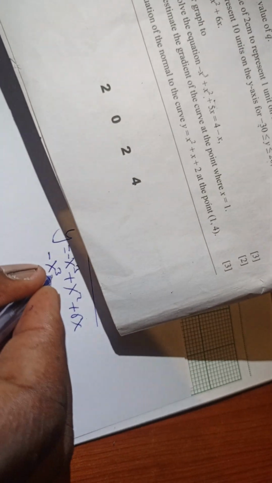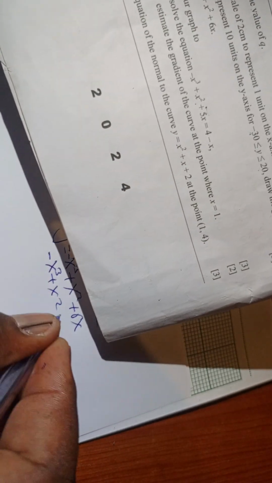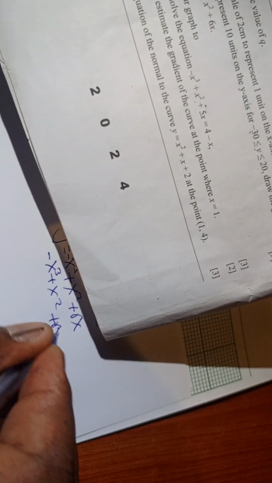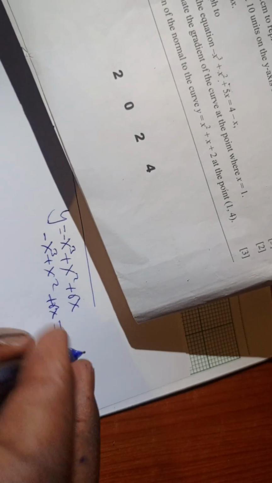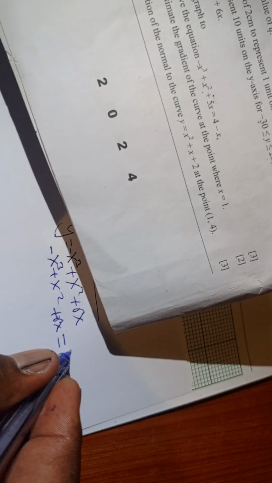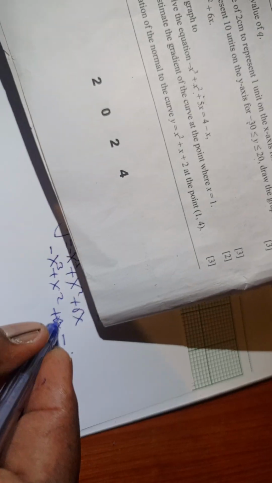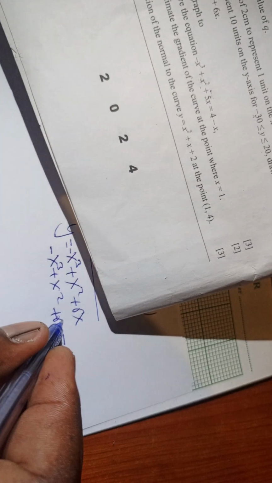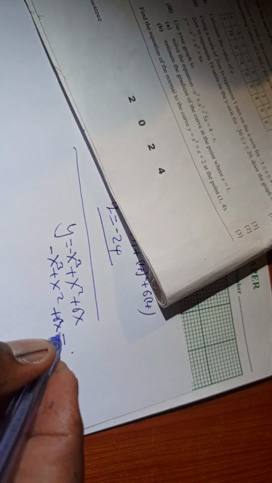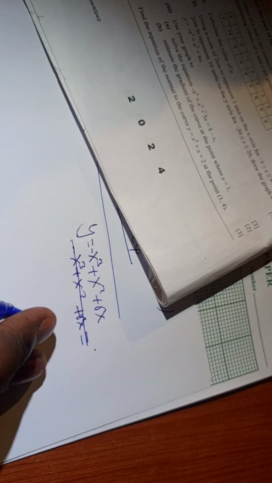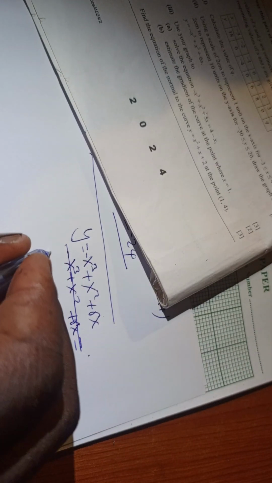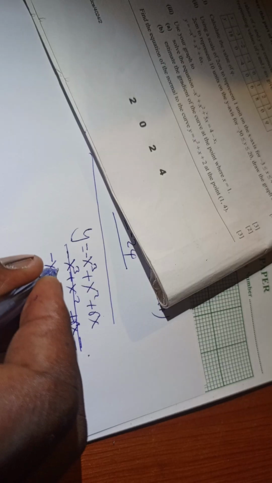So I'll say negative x to the power 3 plus x to the power 2 plus 6x is equal to... it's 5x right here. So it is negative x to the power 3 plus x to the power 2 plus 5x is equal to 4 minus x.